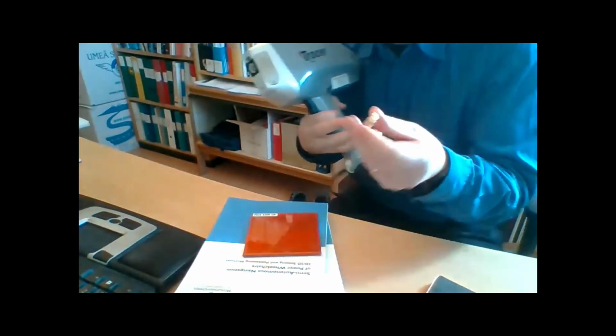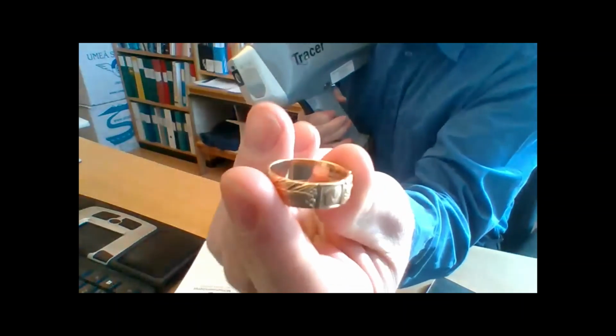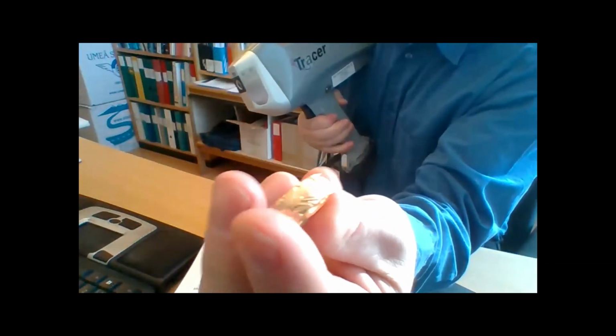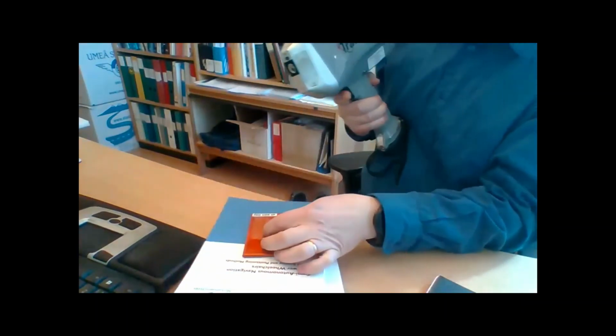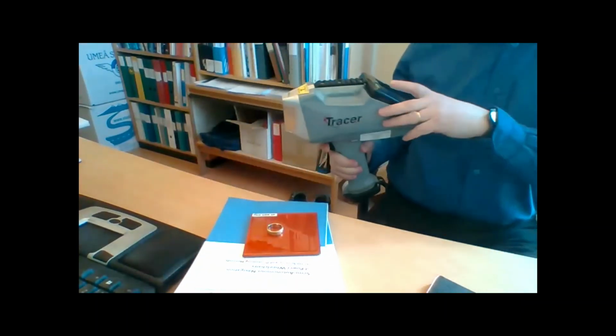And if we try, this is a ring with the university logotype from Silver Clue artist in Östersund.